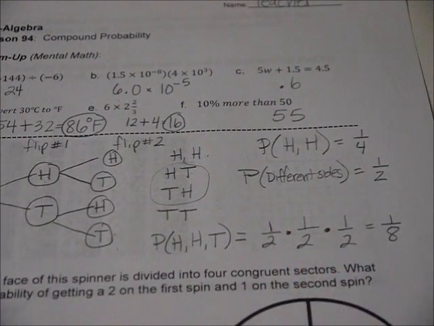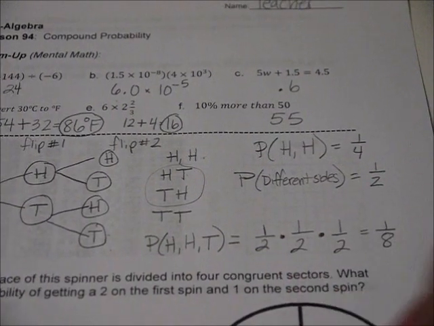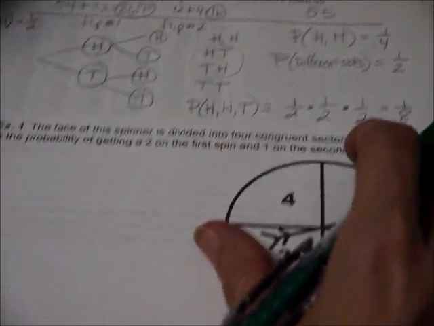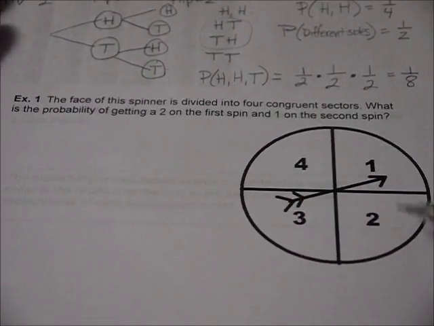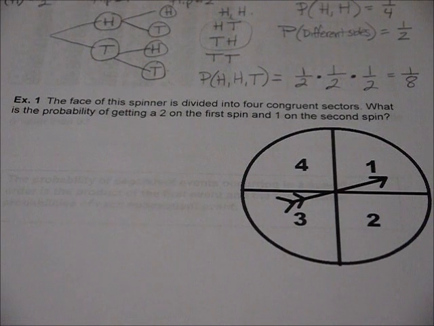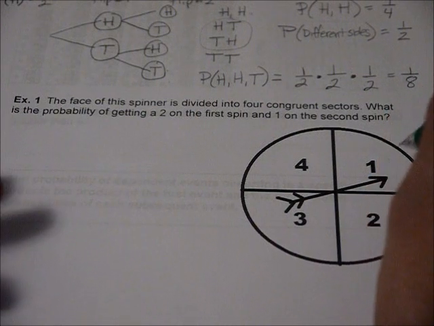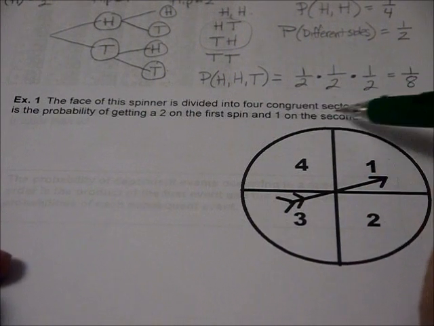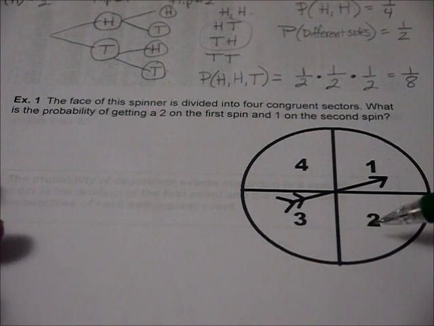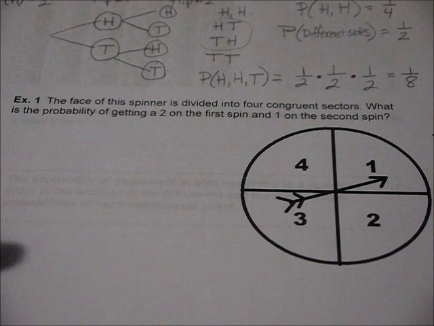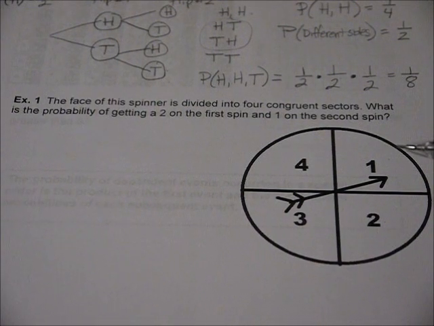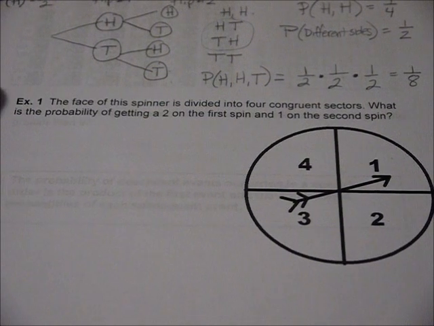So let's do examples. All right, here's the face of a spinner. It's divided into 4 congruent sectors. If it wasn't congruent, then it would give the advantage to one of the sections. Okay, so these are all congruent. What is the probability of getting a 2 on the first spin and a 1 on the second spin? Well, first we have to ask, does what we get on the first spin affect what we get on the second spin? No, what happened first does not have any effect on what could happen the next round. They are independent.